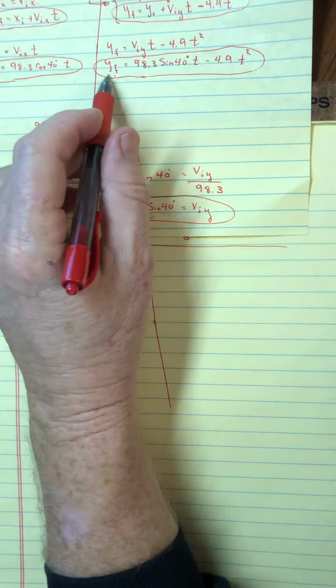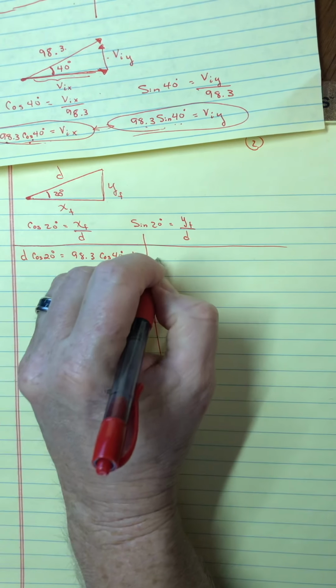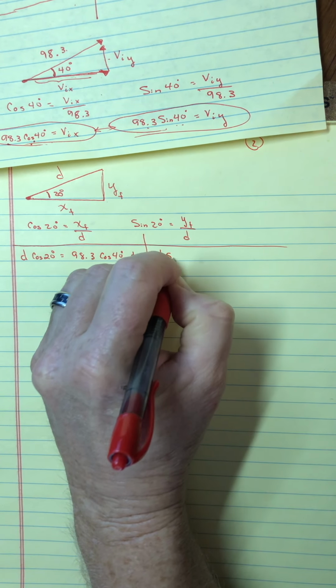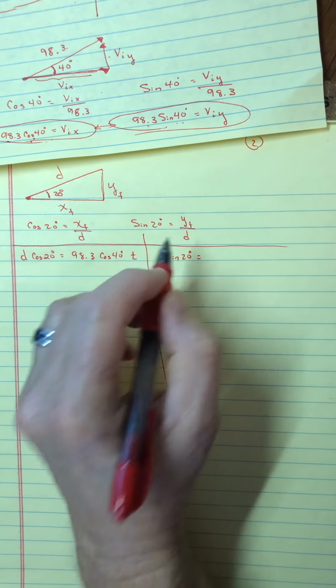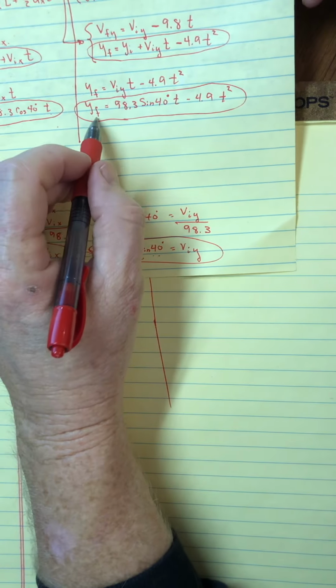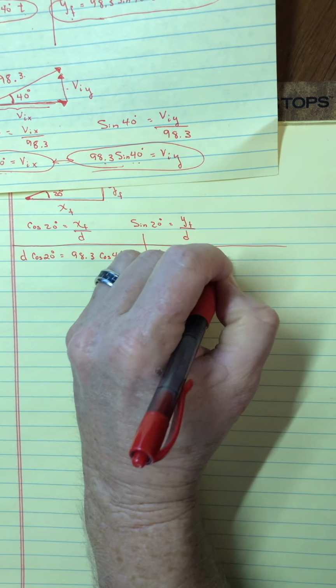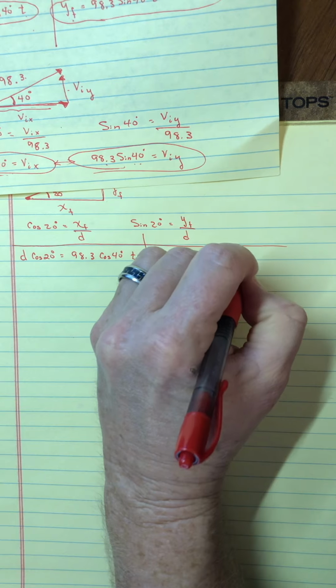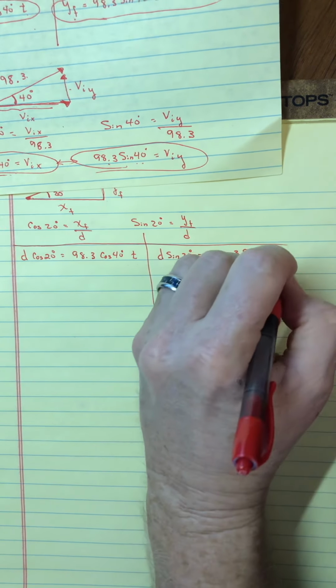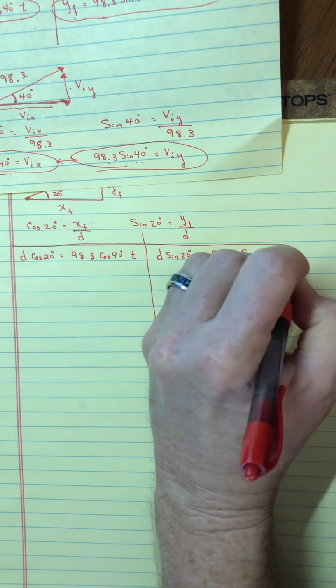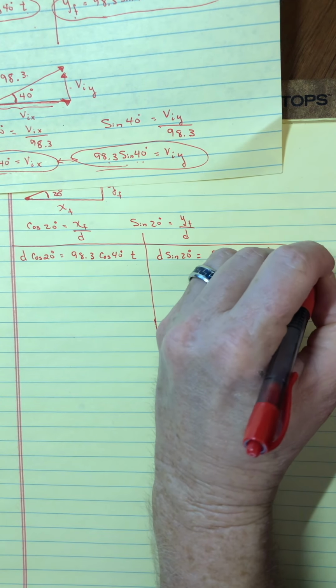Okay, and then right here, this would be d sine 20 degrees equals, so that would be the final position y here. And then this would be 98.3 sine of 40 degrees t minus 4.9 t squared.